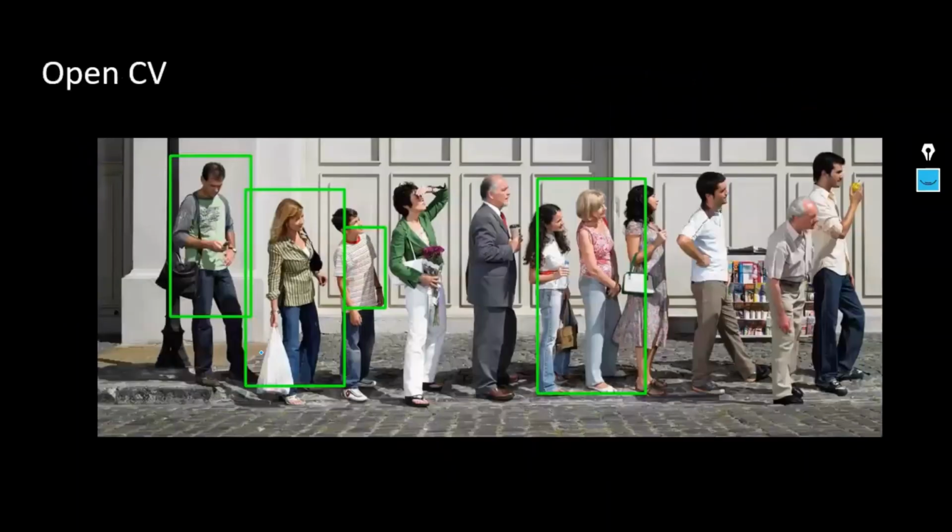Okay. Now we will see what OpenCV is. OpenCV is the primary package for computer vision. Computer is watching.